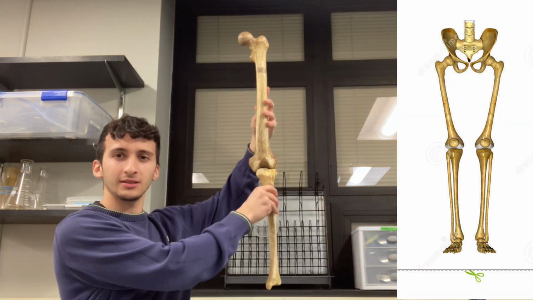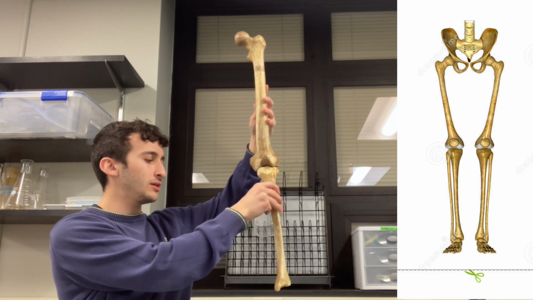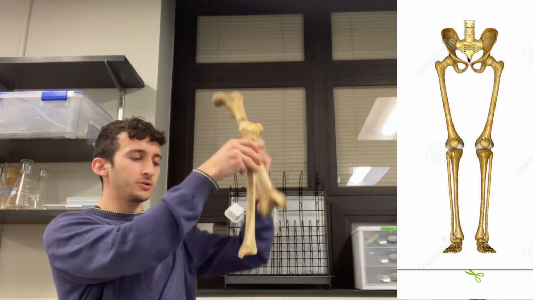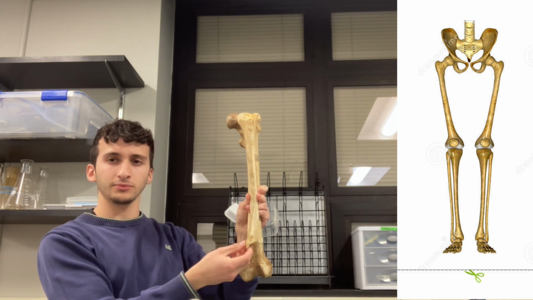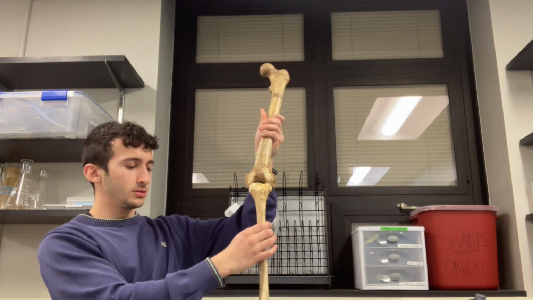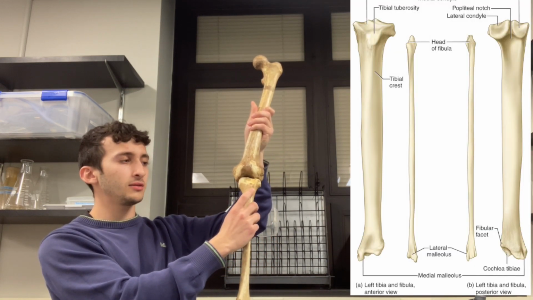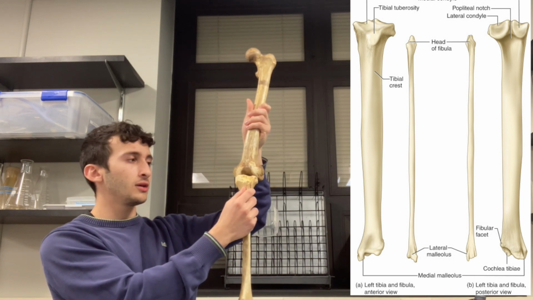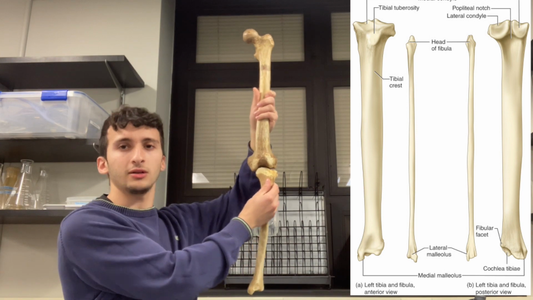Okay, so we're going to be looking at the tibia next. The reason you know that this is the left one is because this protrusion should be pointing medially, right here. And then you should know that the tibial tuberosity, which is this bump out front, should be pointing anteriorly. So that's how you orient yourself.